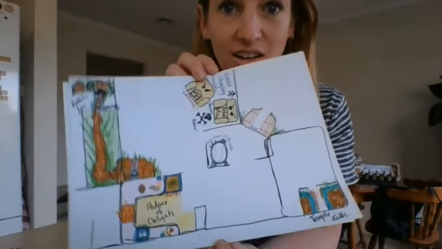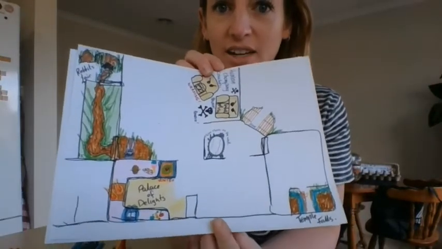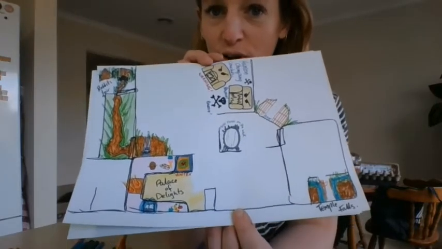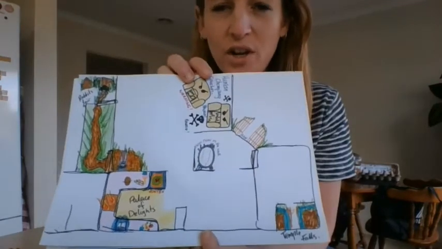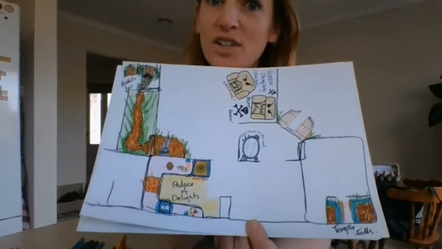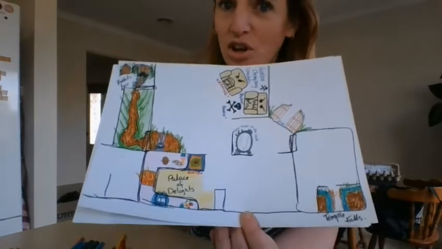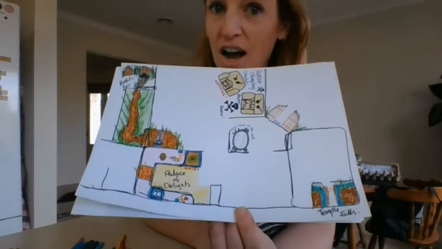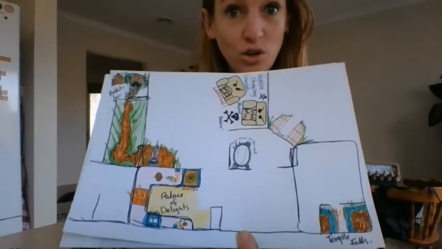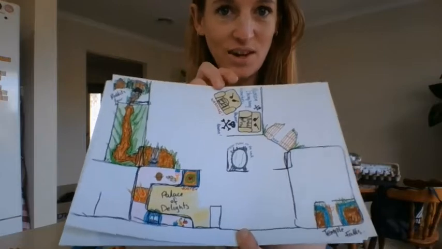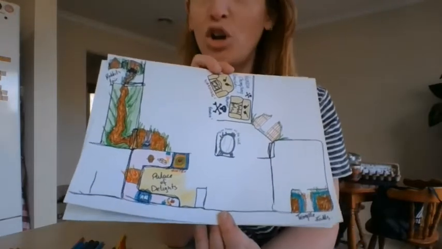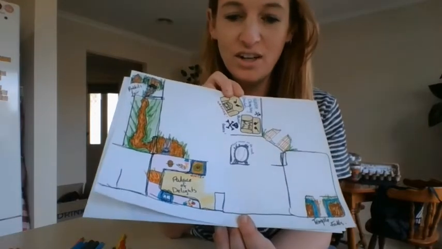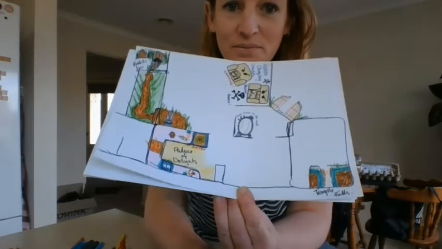Now I need to start thinking of some riddles and plotting a path for my explorer to follow to get them to the treasure. You also have to think about, what is the treasure going to be? Is it going to be a chocolate? Is it going to be a cookie? Is it going to be a prize? Is it going to be you? Are you going to leave the treasure map out with some clues and then go hide in a cupboard ready for them to come find you? Let's have a think.